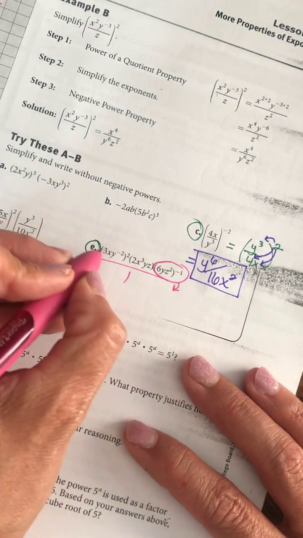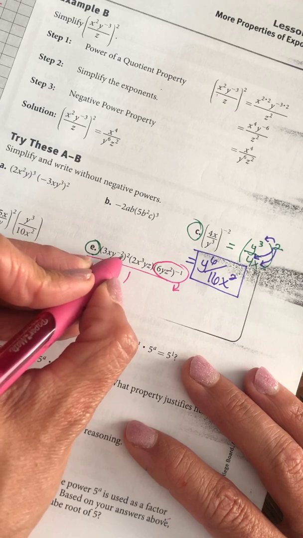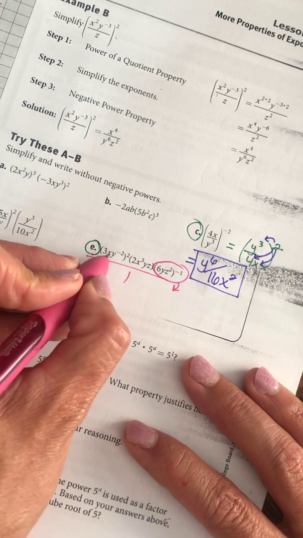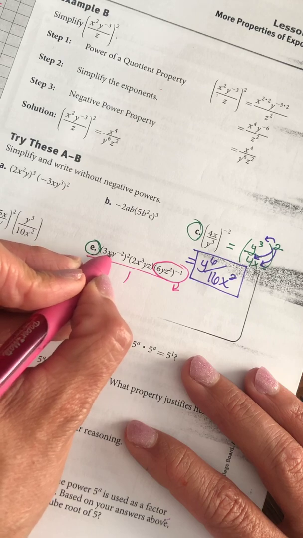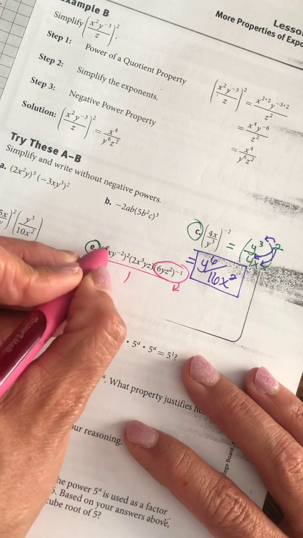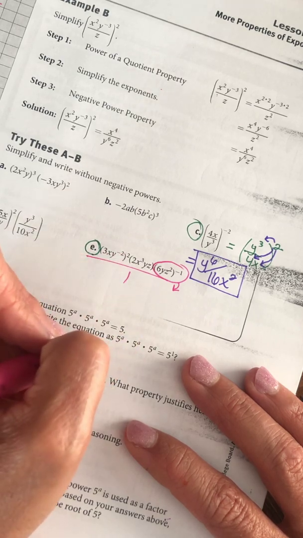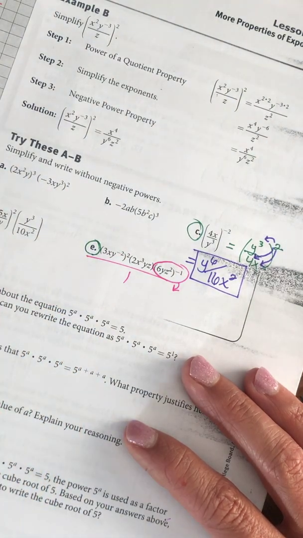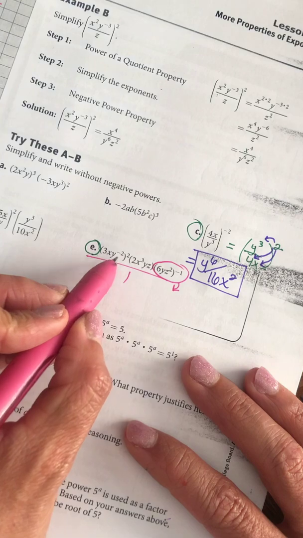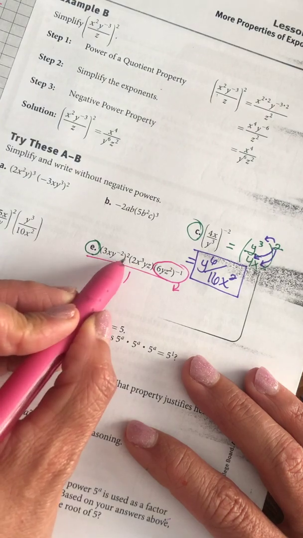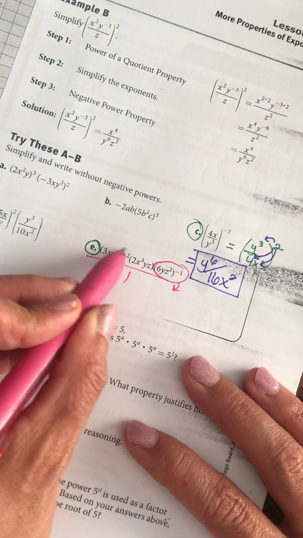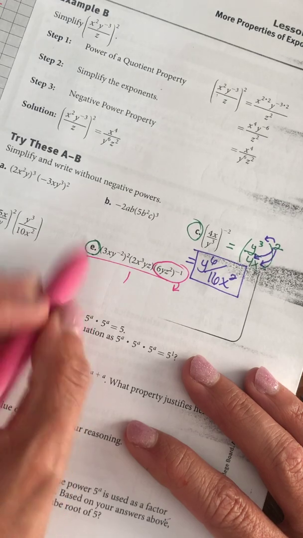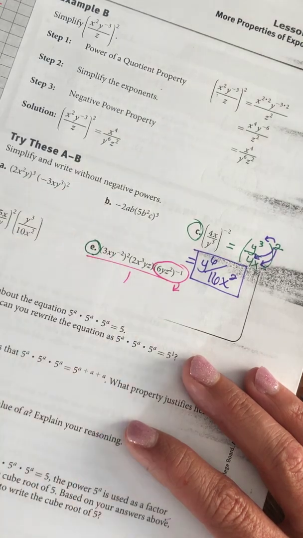Okay. Now this one, because it is tied to that 3x, so it goes 3x y to the -2nd, all this is stuck together until it's raised to the 2nd power. We're going to need to raise to the 2nd power first before you drop it like it's hot. So this one's a tricky one. We have to take care of that exponent first and then the -1 there, the negative exponent there, okay?